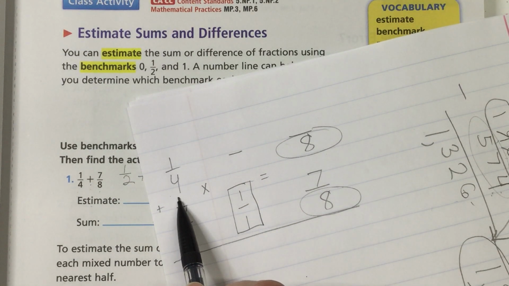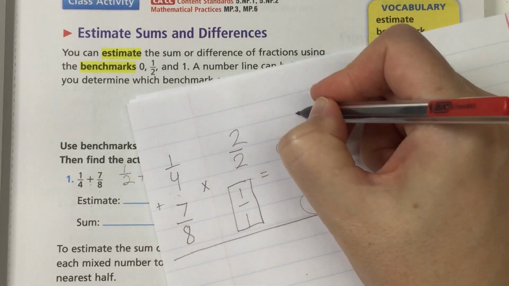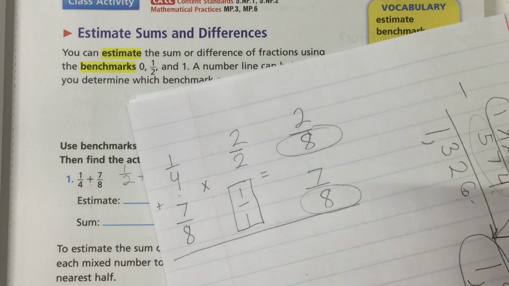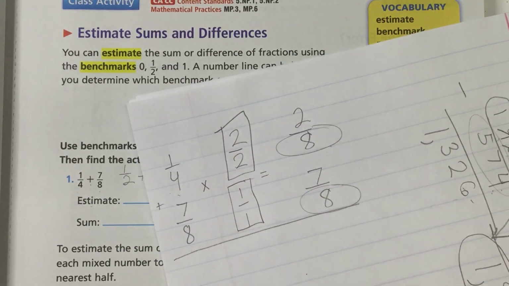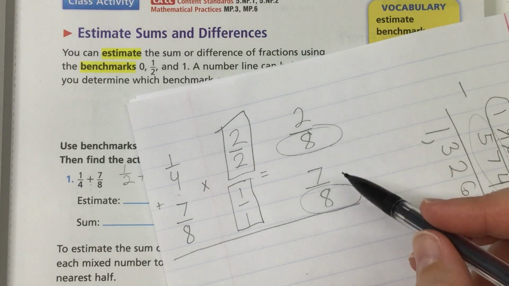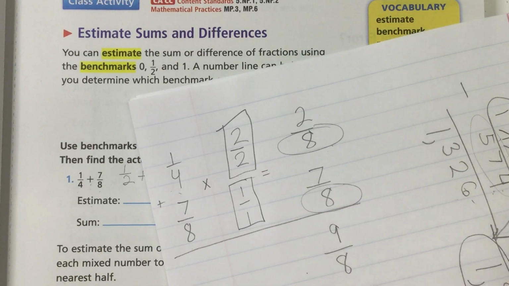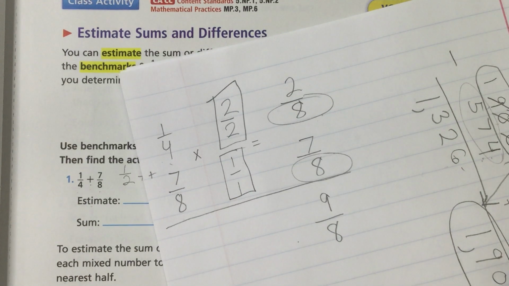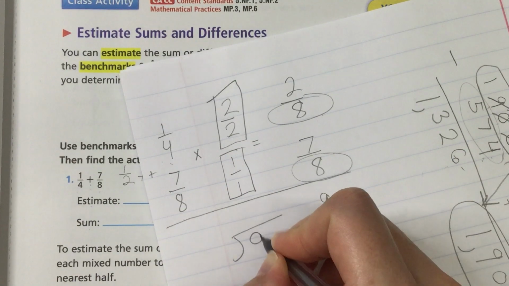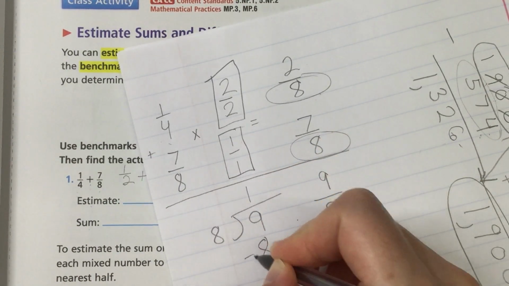Now let's see about changing 4 to 8. 4 times 2 equals 8, and 1 times 2 equals 2. So my magic one was 2 over 2. 2 plus 7 equals 9. What's wrong with my answer there? It's an improper fraction. I have to simplify it. I have to fix the problem. So 9 goes inside the bracket, 8 goes outside the division bracket.